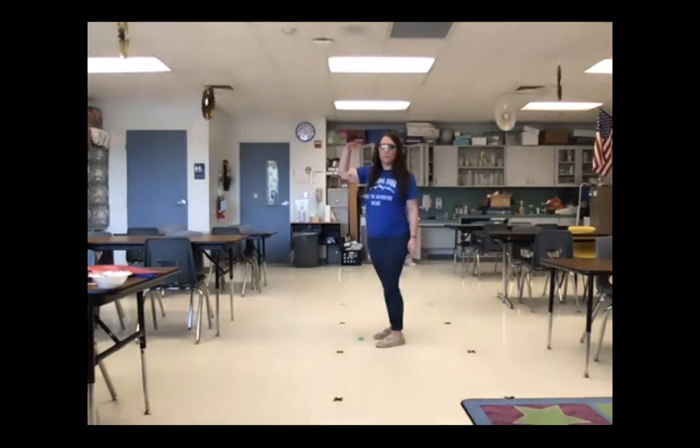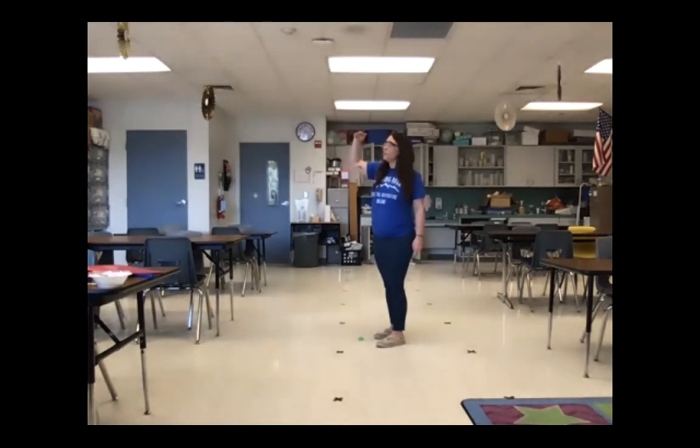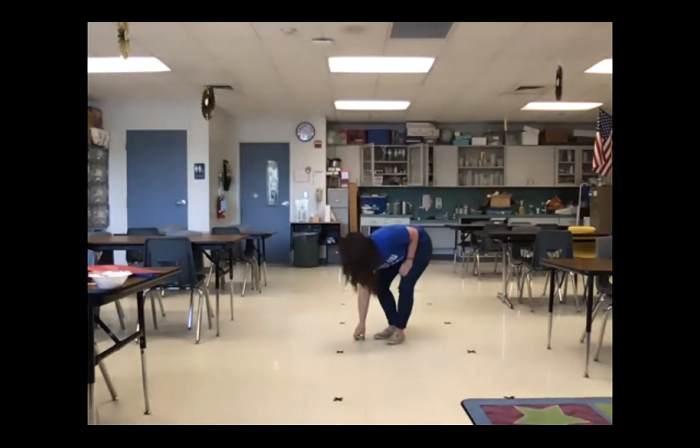So I don't know if you could see, but the bouncy ball went about my height, which is 5 feet. So it went about 5 feet up in the air, okay? Hopefully you were able to see that. So that was the bouncy ball.